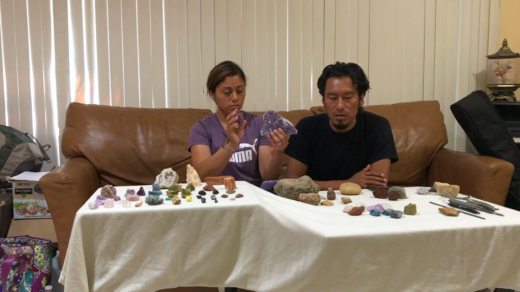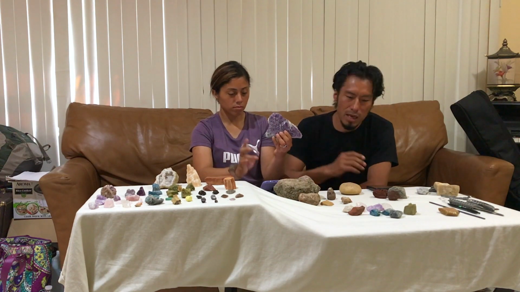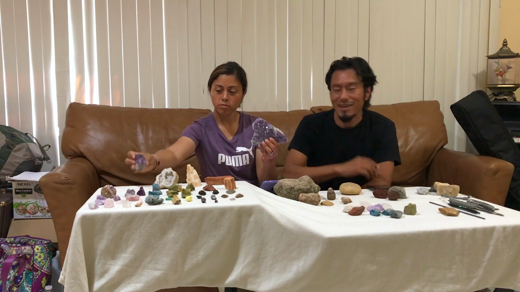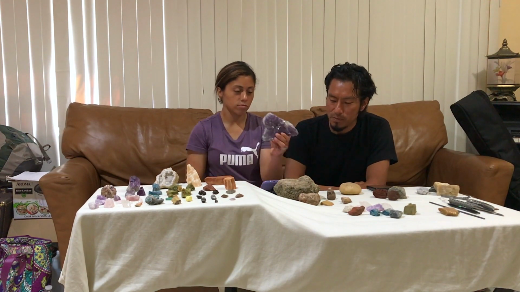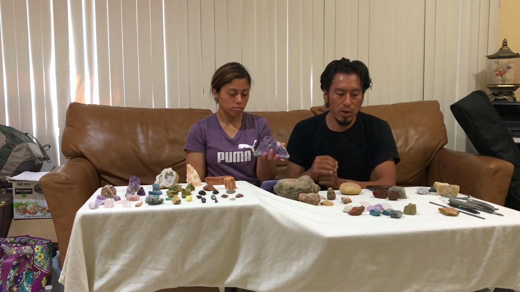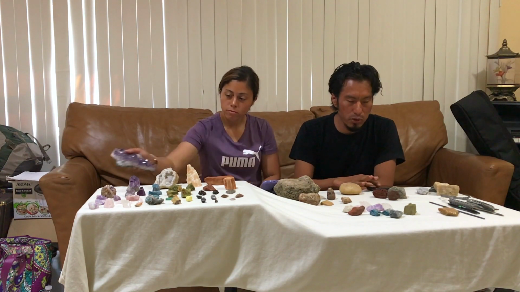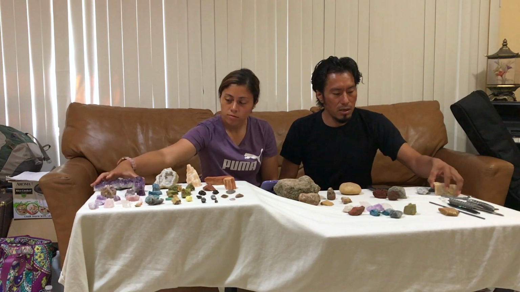It's quartz, and it has a perfect number, which is 7. There's also another interesting point on this one. But any extra knowledge that you want to have, you can look up for yourself. That's your homework.